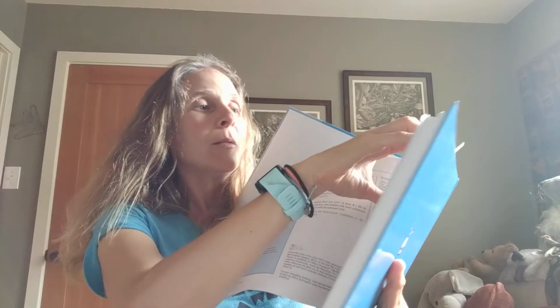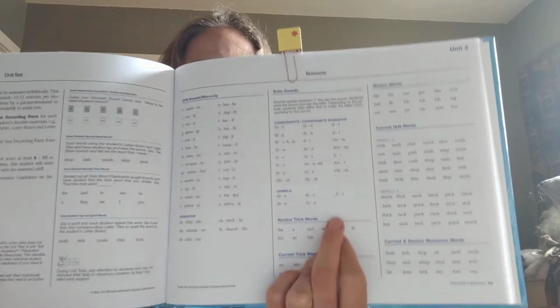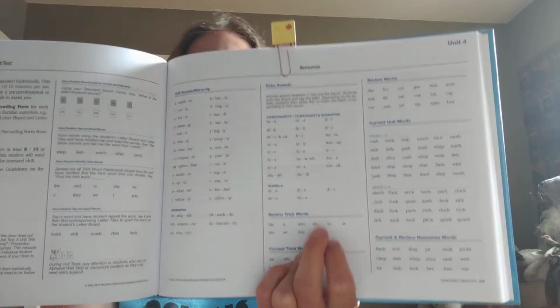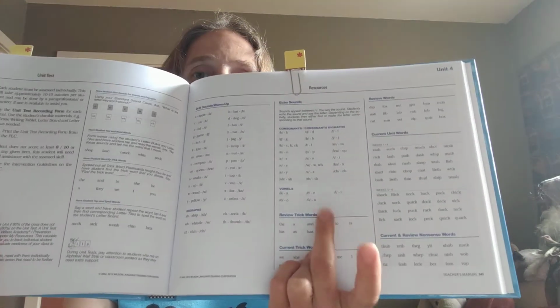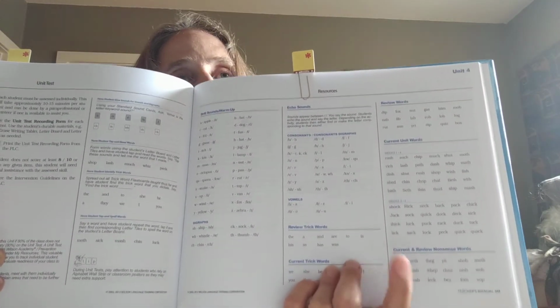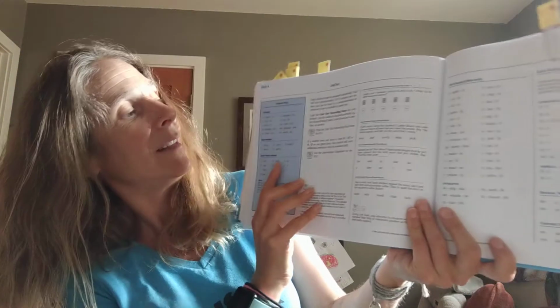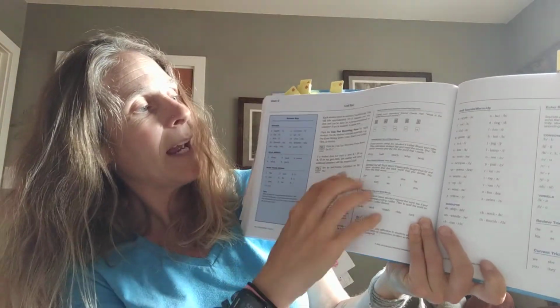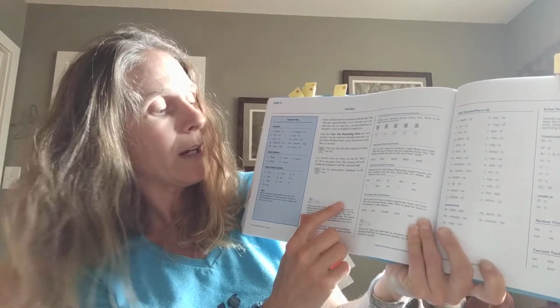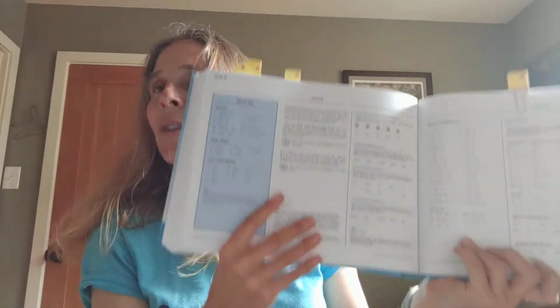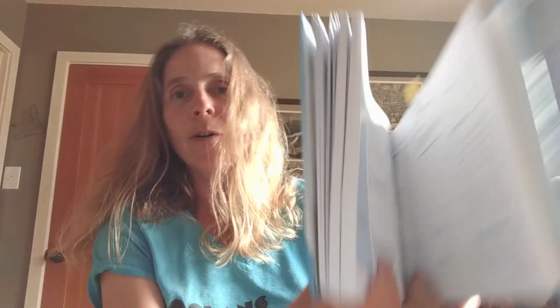Let me show you one more of those, and I'm going to show you the Unit 4 one, because most of you are going to have an end of unit test that looks more like this, where you've got review words, you've got unit words, you've got trick words. Again, this is the unit test, this is the answer key, and this is some information on the scoring of the unit test. So I hope that helps you get a little familiar with the teacher's manual.